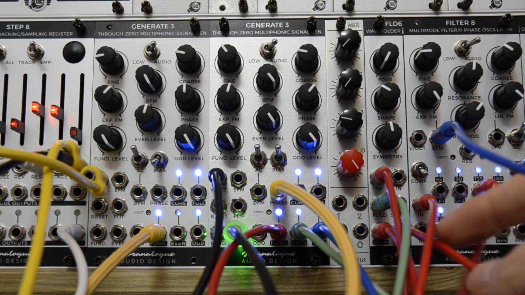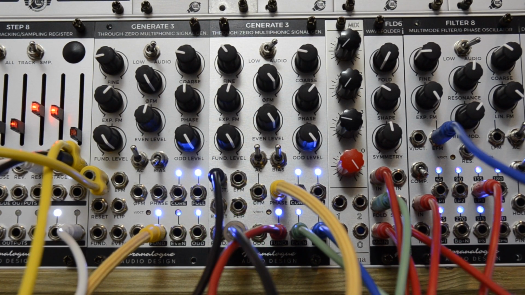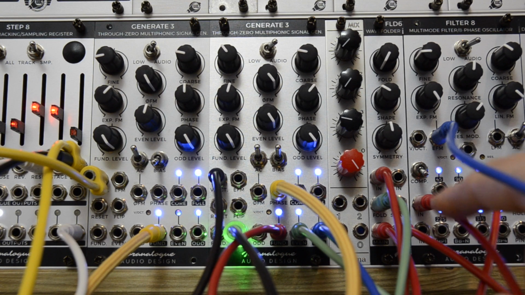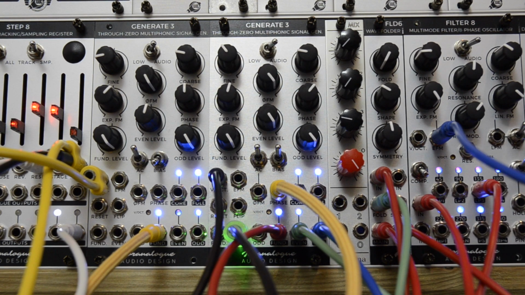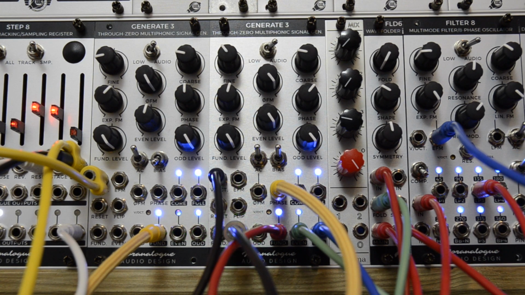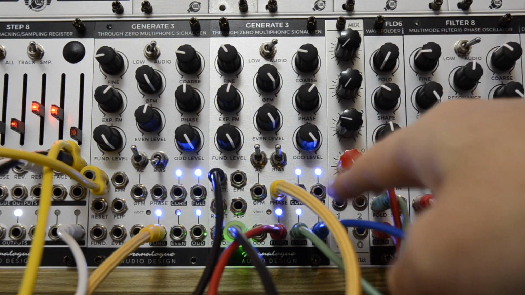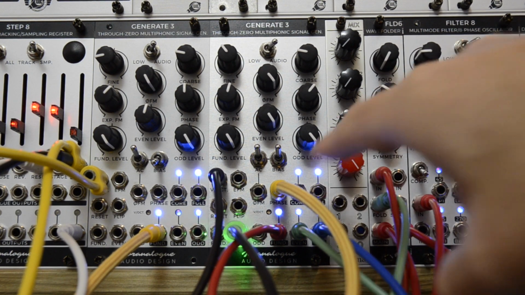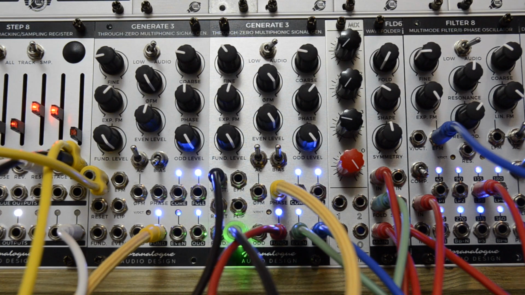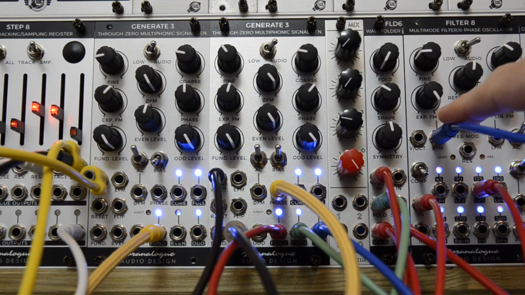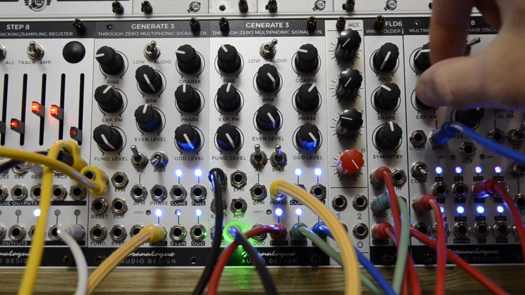And then I'm using the alternative output here on Fold 6 to route into Filter 8, and we're listening to one of the outputs of Filter 8 right now. And then I'm using the odd output that was still left on Generate 3 to modulate the frequency of my filter at audio rates.